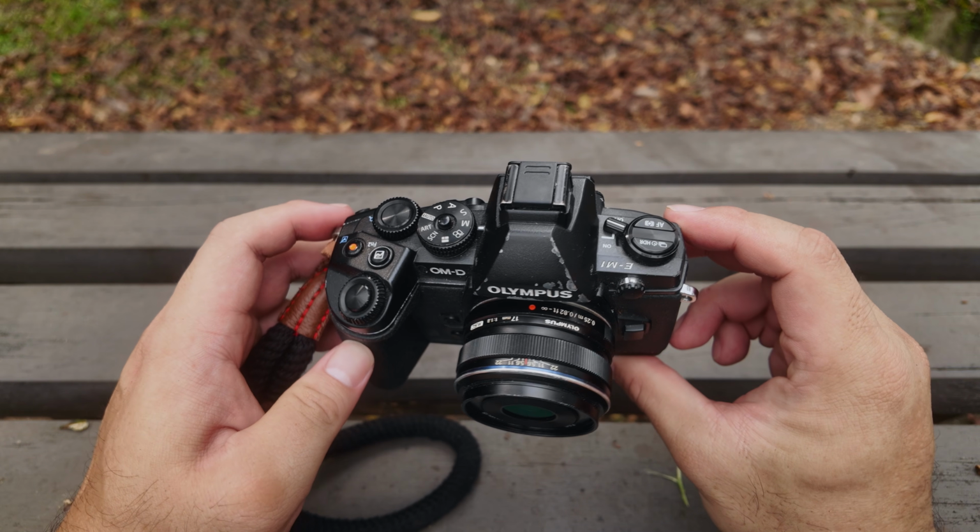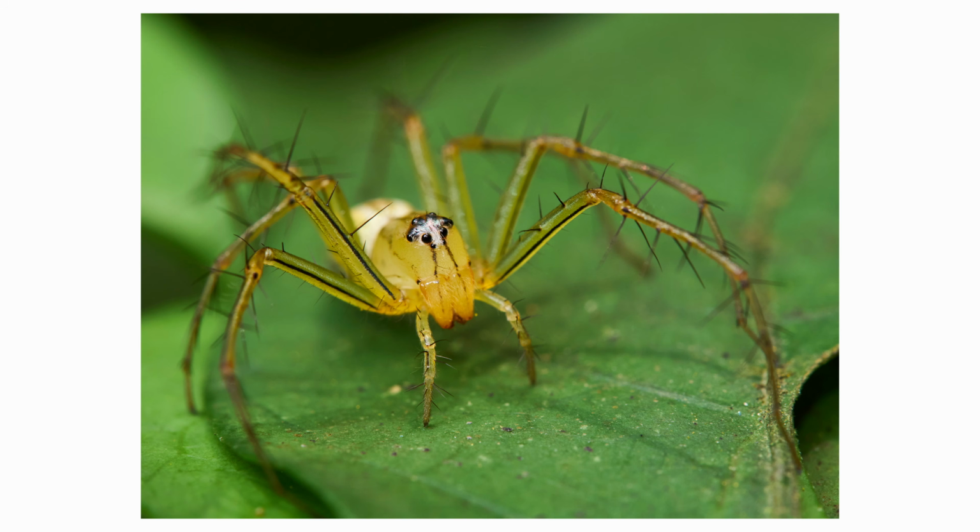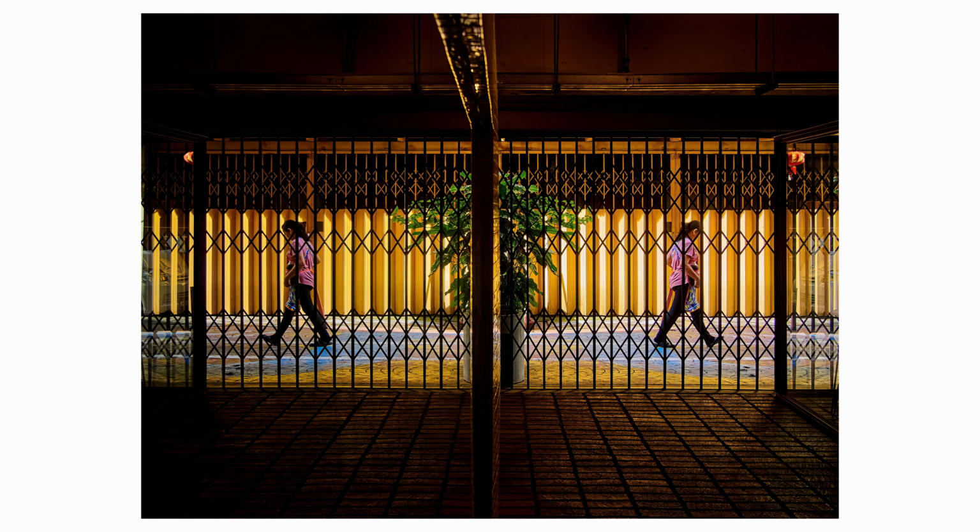Now, before we talk about the E-M10, let's take a look at some sample photographs that I've taken with the E-M10 over the years.